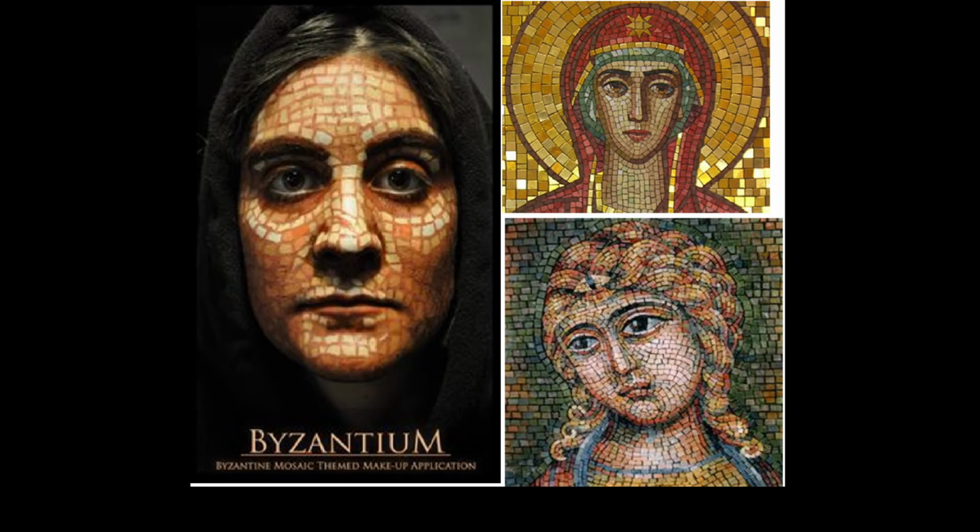Here's an example of using mosaics. These are Byzantine mosaics that have been used for her makeup design. And so I think that's something that would be a really interesting choice to make. And then the research that you would do would be getting some images of the mosaics and using those as inspiration.